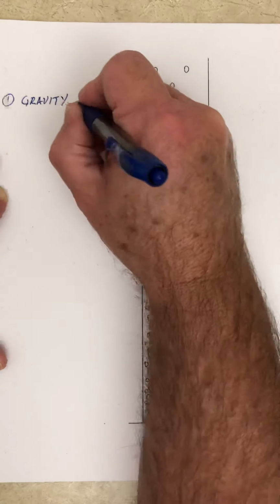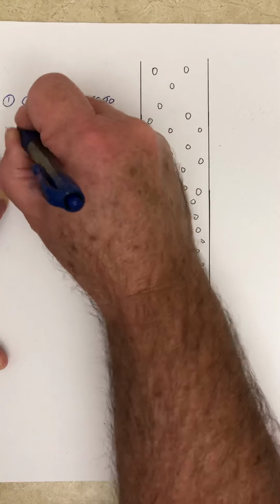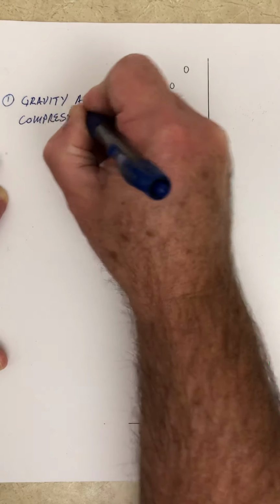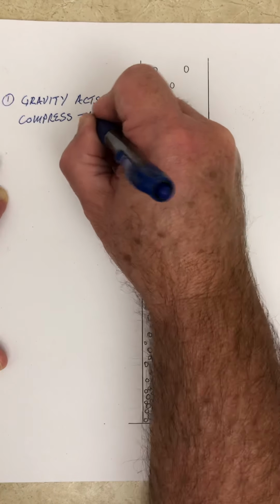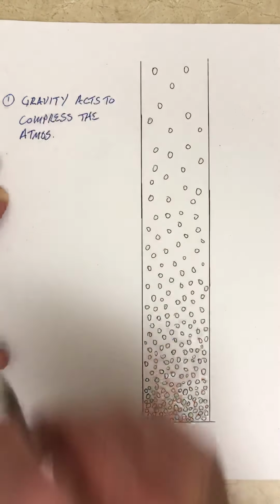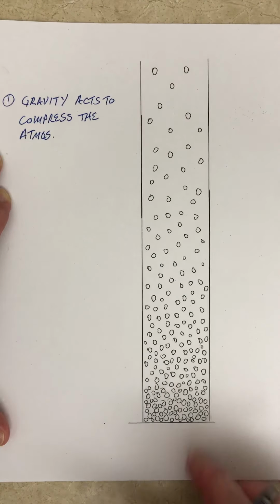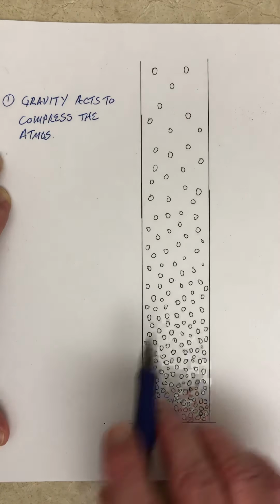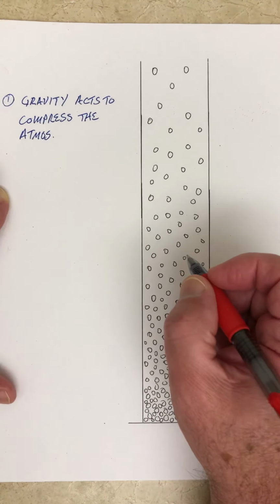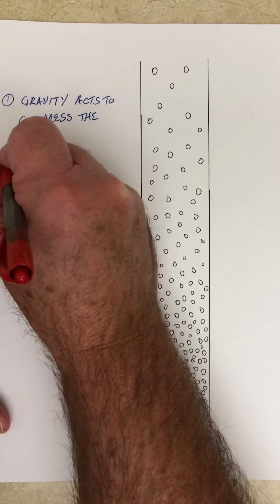So gravity acts to compress the atmosphere. Okay, and so as a result, it's due to gravity. That's why we have so many air molecules located down here closer to the surface.